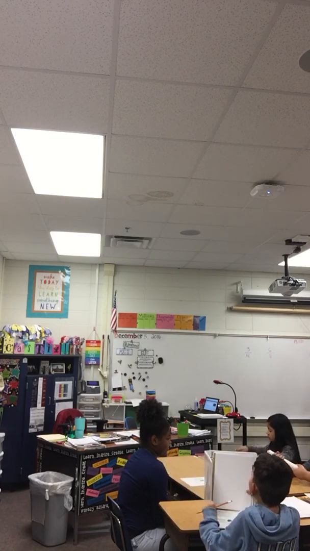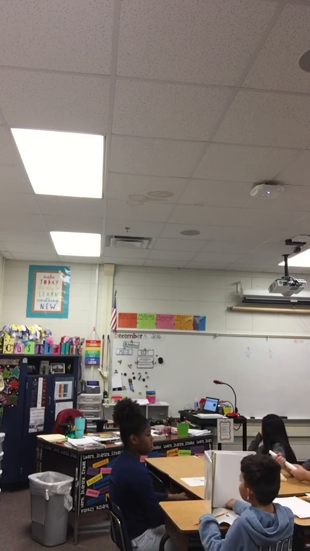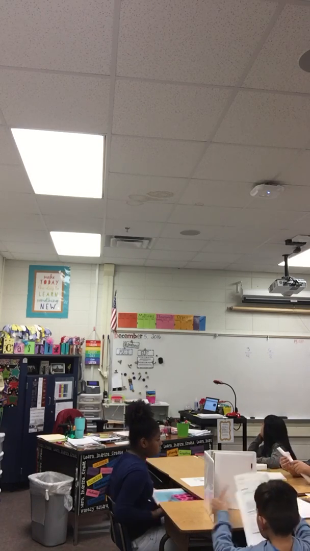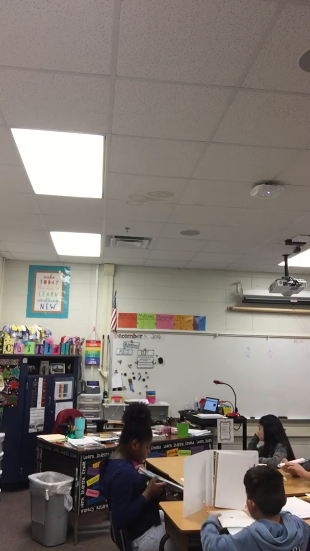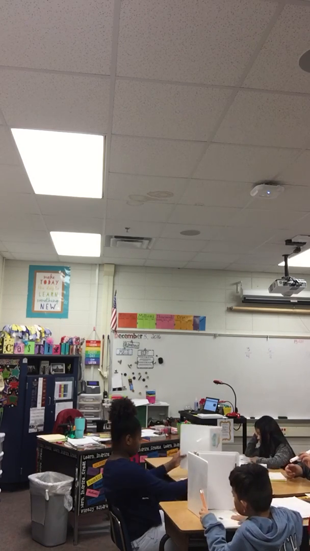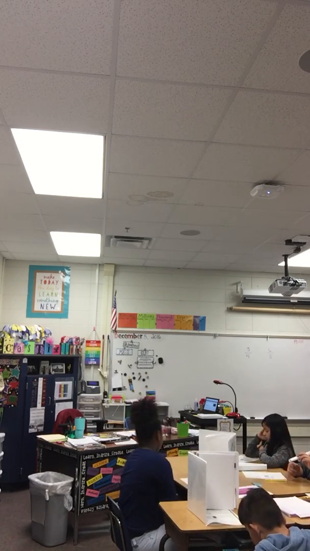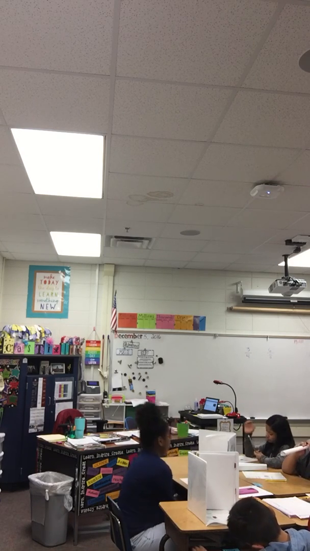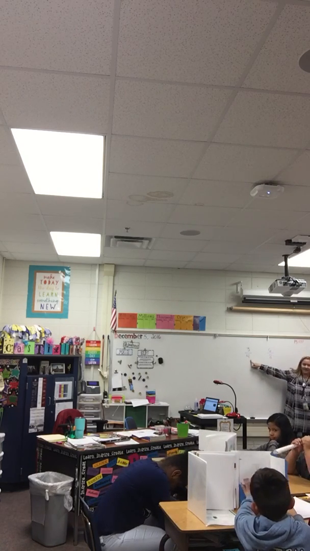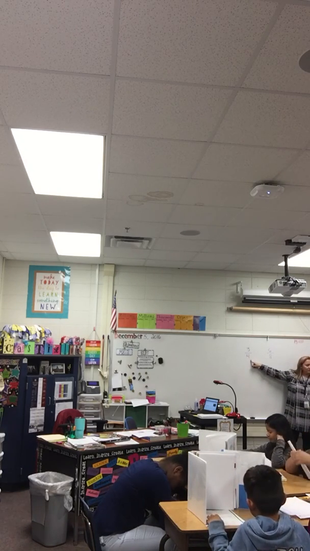So let's first think, do we have the same numerator? No. Do we have the same denominator? No. So we can't use either of those. Okay, let's see if we can compare them to 1/2. 3/4, greater than, less than, or equal to 1/2?